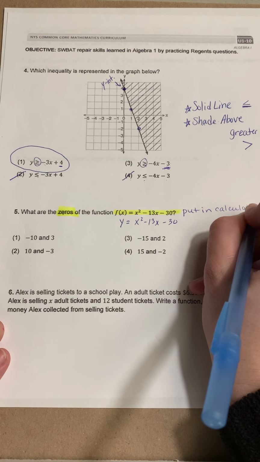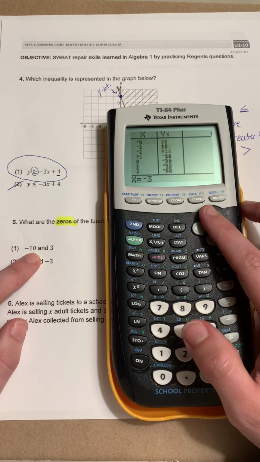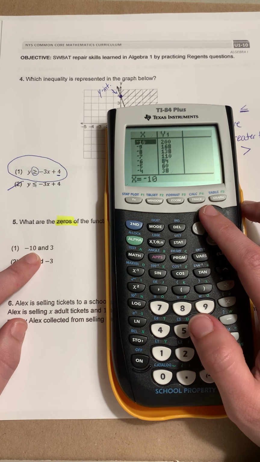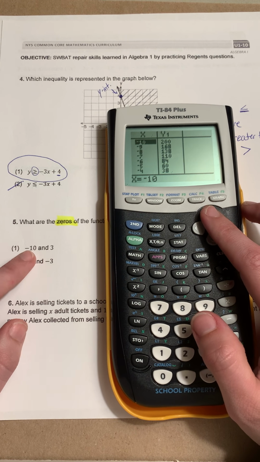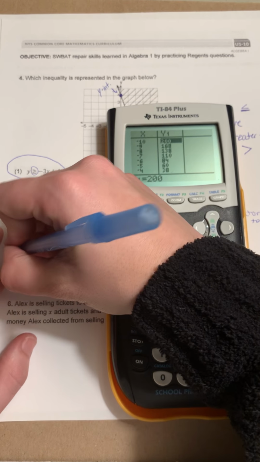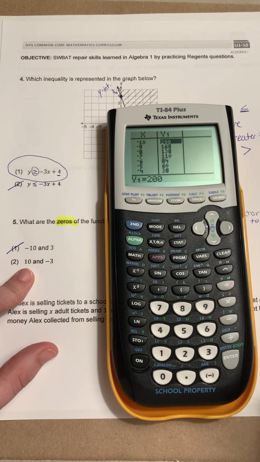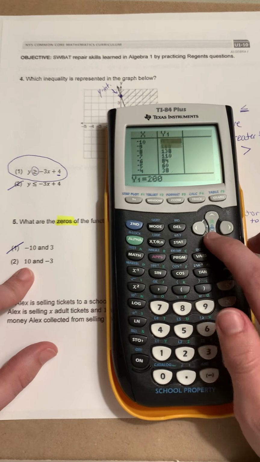Choice 1 says negative 10 and positive 3. So those are my x values. I'm looking to see if at negative 10 my y is going to be 0. So let's scroll up to negative 10 in our calculators. Negative 10 on my calculator says 200 is the y value. So right away, negative 10 doesn't work, so I'm going to get rid of choice 1. Let's look at choice 2. It says positive 10. I'm going to scroll down to positive 10. It says negative 60. I want it to be 0, so that can't be correct either.